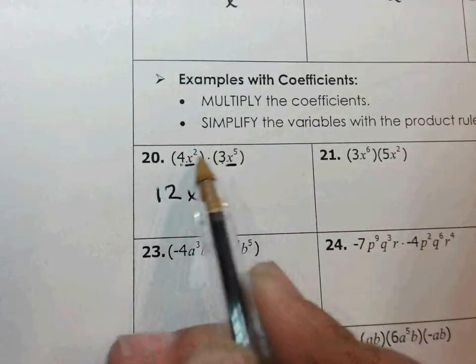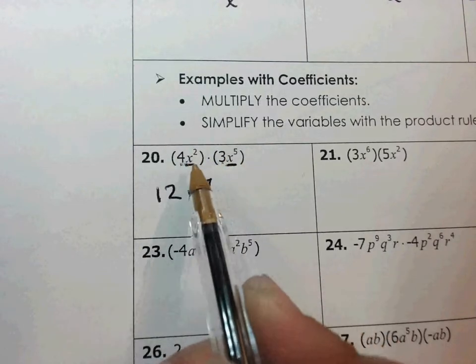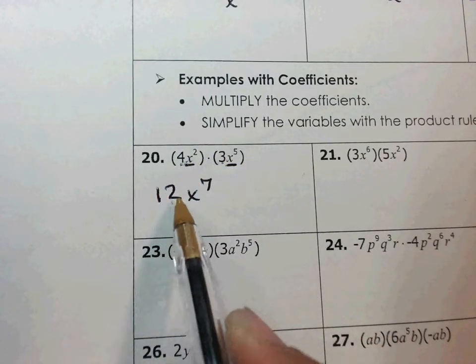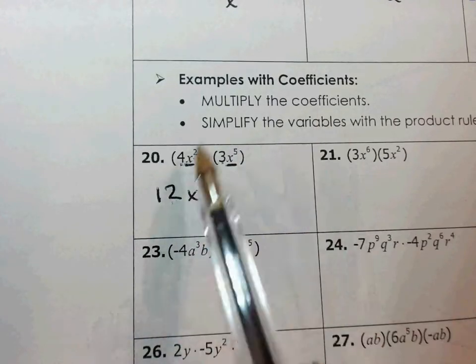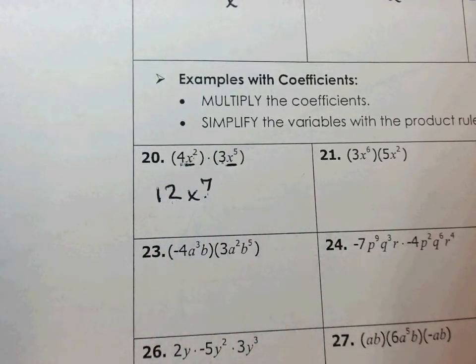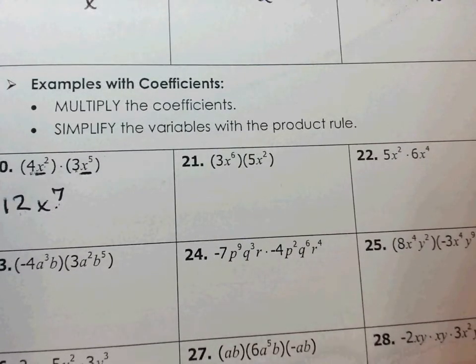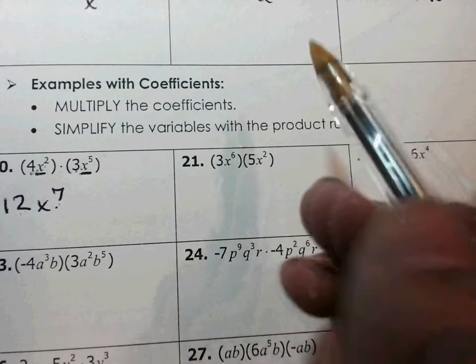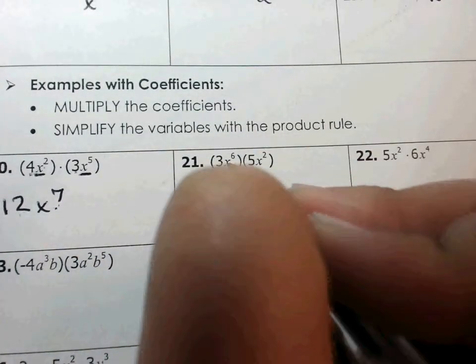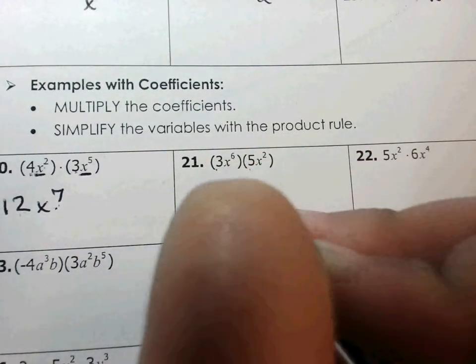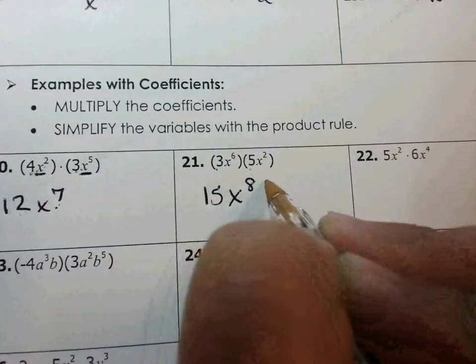So your regular numbers, or they're also known as coefficients, you're going to multiply those, you end up with 12, but then with your exponents, you will be adding those. So 2 plus 5 gave me 7. Here, we've got 3 times 5, that's going to give me 15. x to the 6th, x squared is going to give me x to the 8th.